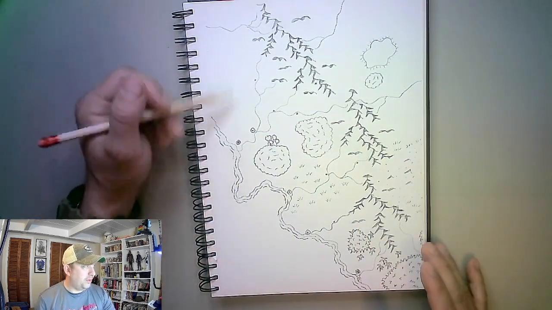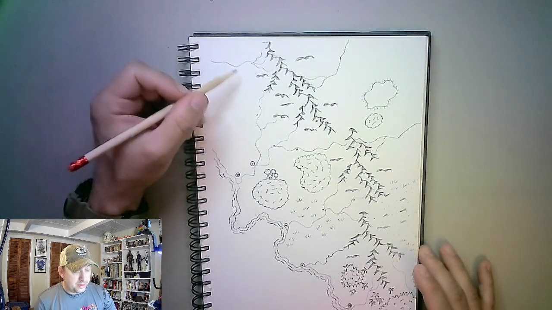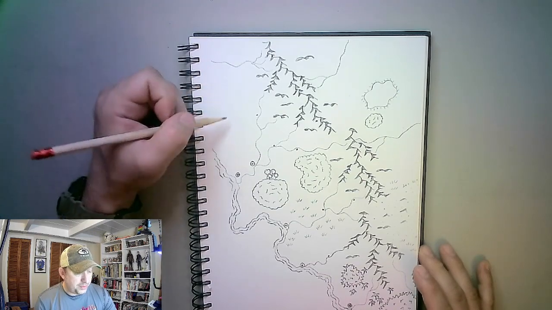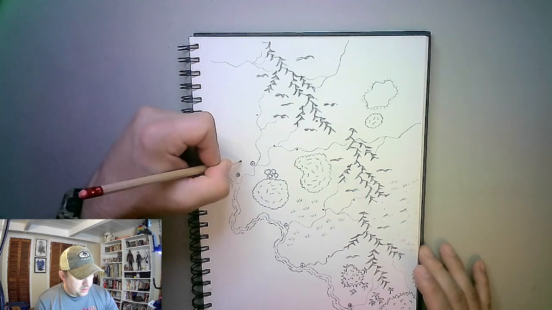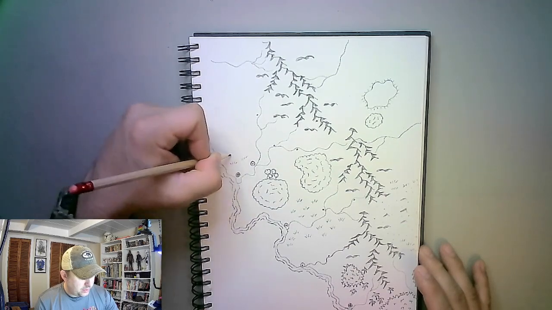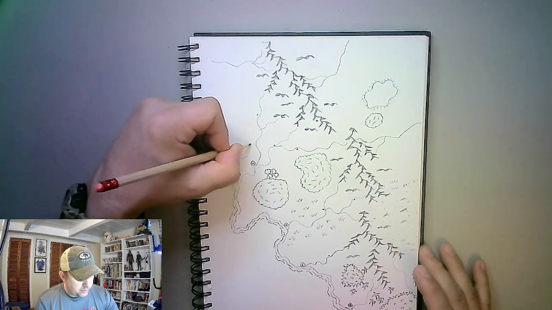Yeah, we could fill in this area a bit. We could do like some more forest, maybe some grasslands. Throw some grasslands here if we wanted to.